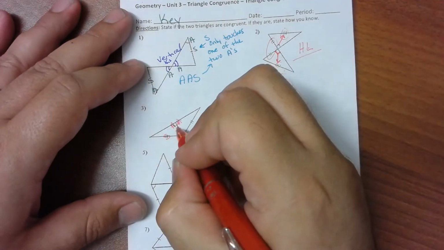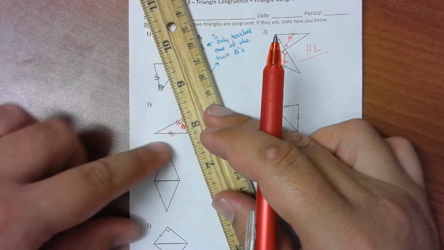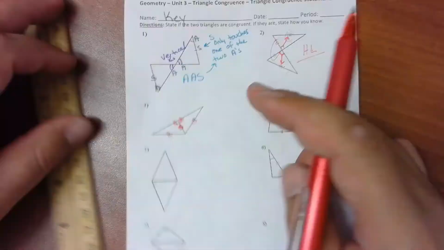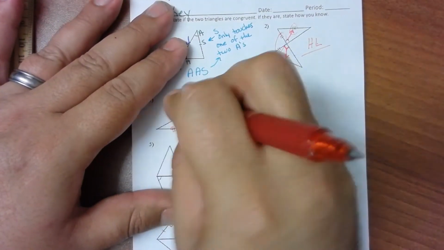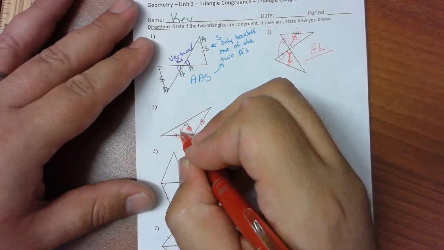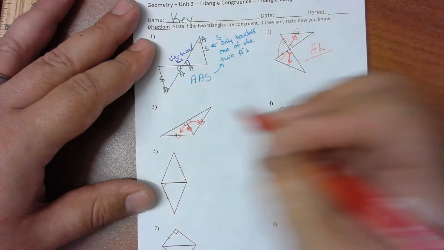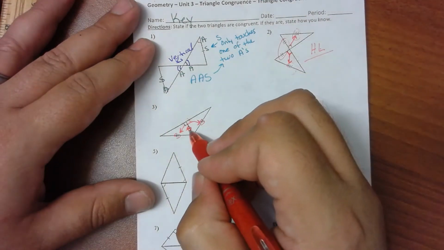Well, we don't have an angle, side, side. But we do have the fact that this is a right triangle. This is the hypotenuse, congruent to the hypotenuse, and this leg is congruent to itself. So this is, again, hypotenuse leg.